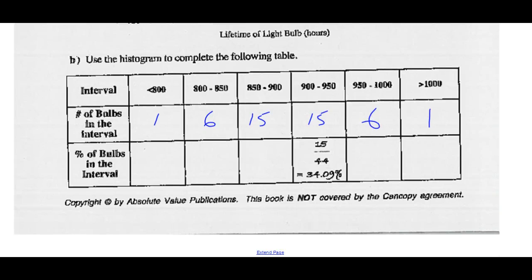So let's complete the percent of bulbs in the interval. If there's one light bulb out of 44, what is that percentage? So 1 out of 44 gives us a percentage of 0.03%.